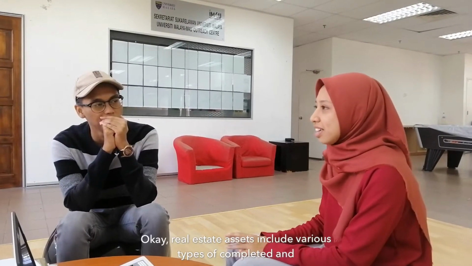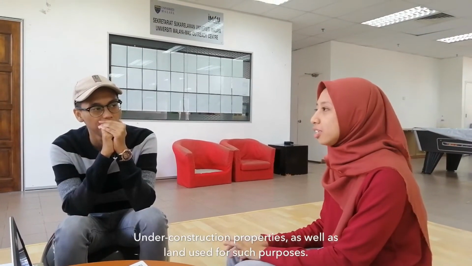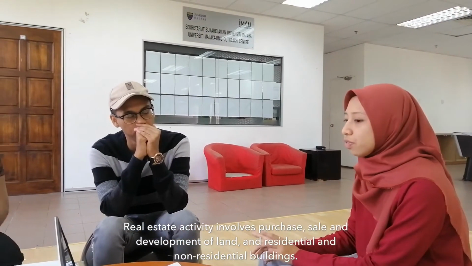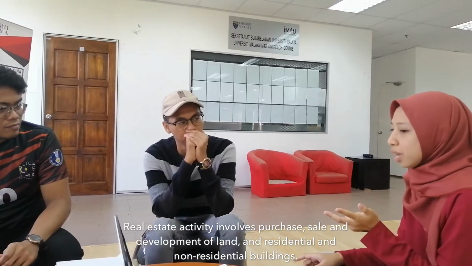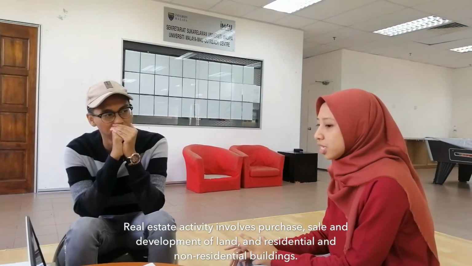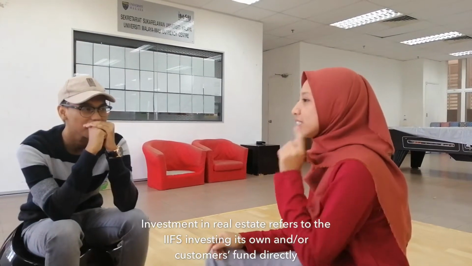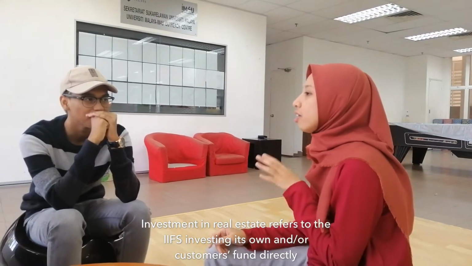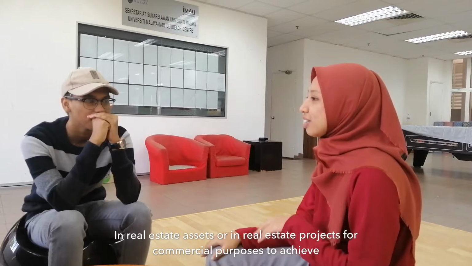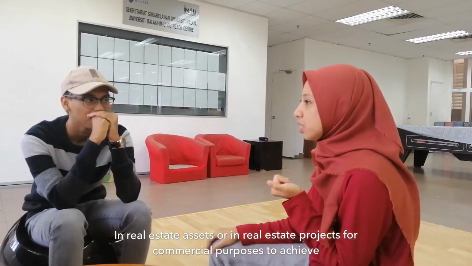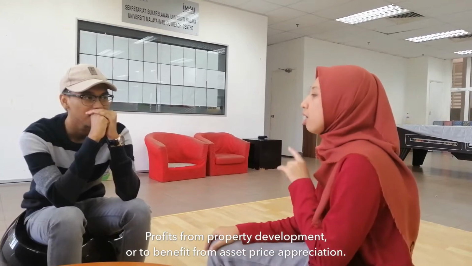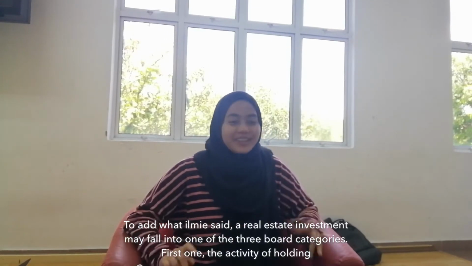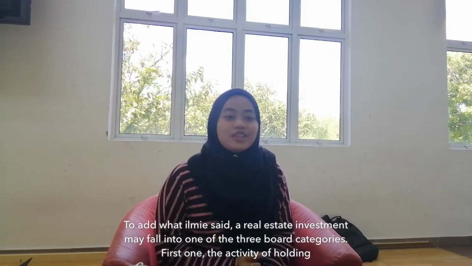Okay, real estate assets include various types of completed and under construction properties as well as land used for such purposes. Real estate activities involve purchase, sale, development of land, and residential and non-residential buildings. Investment in real estate refers to the IIFS investing its own and or customers' funds directly in real estate assets or in real estate projects for commercial purposes to achieve profits from property development or to benefit from asset price appreciation.